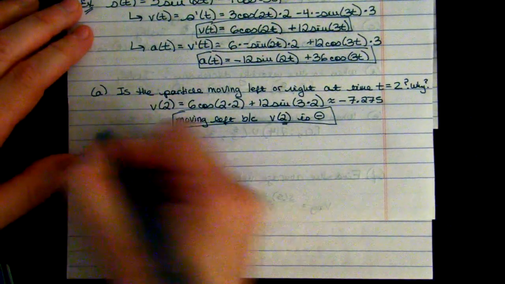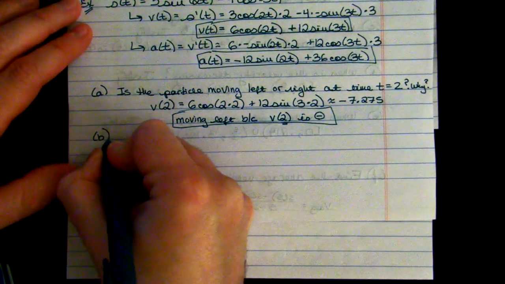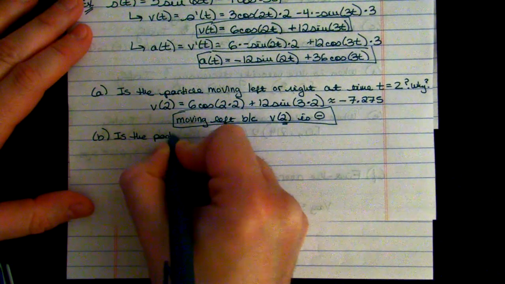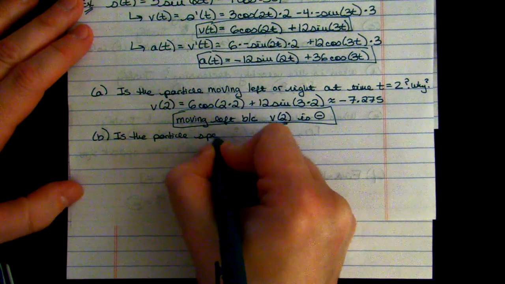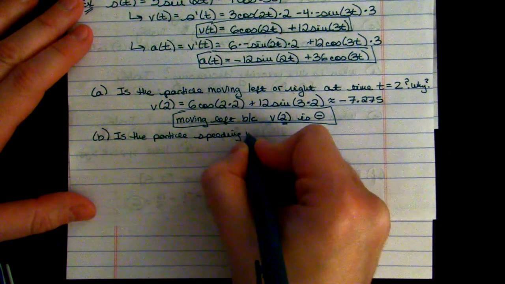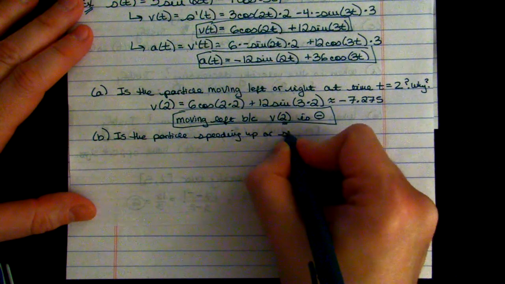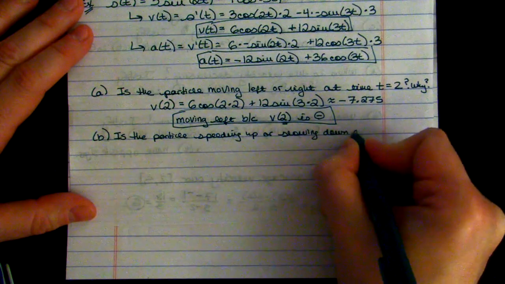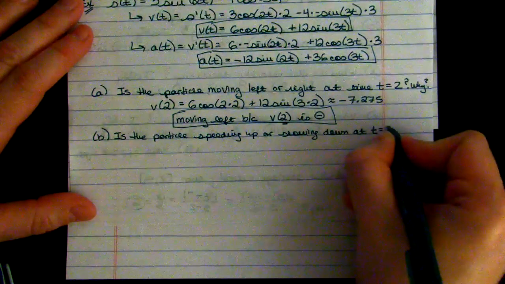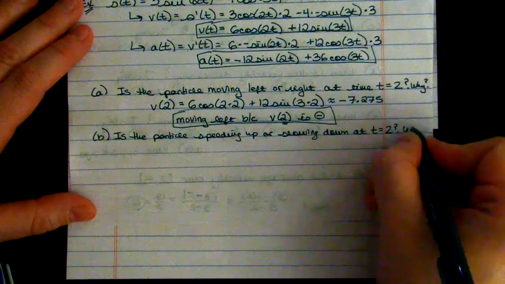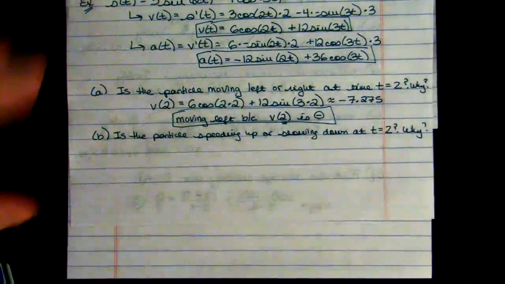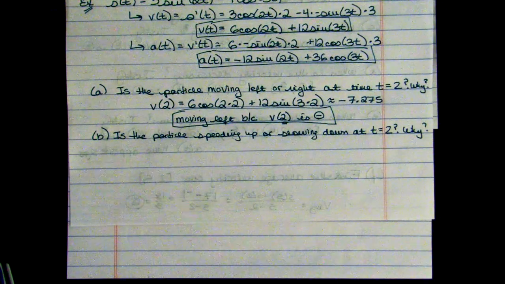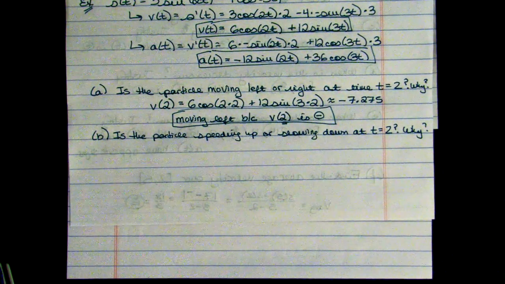Part B. Is the particle speeding up or slowing down at time t equals 2? Why? Is the particle speeding up or slowing down at t equals 2? Why? How are we going to figure this one out?